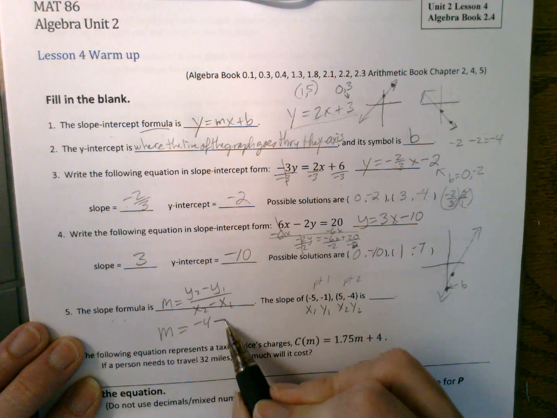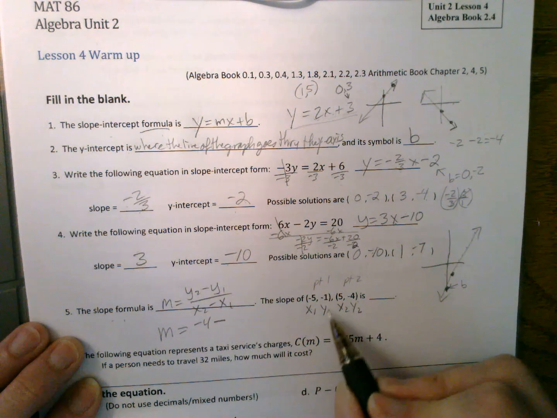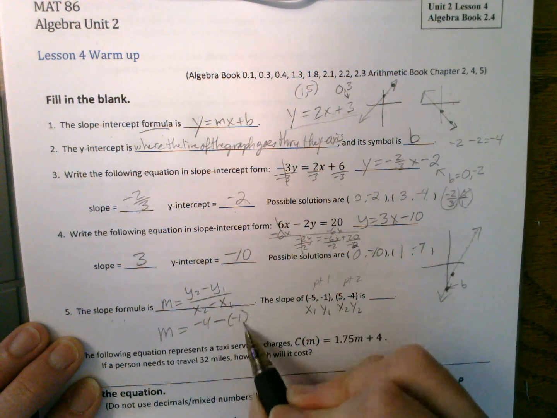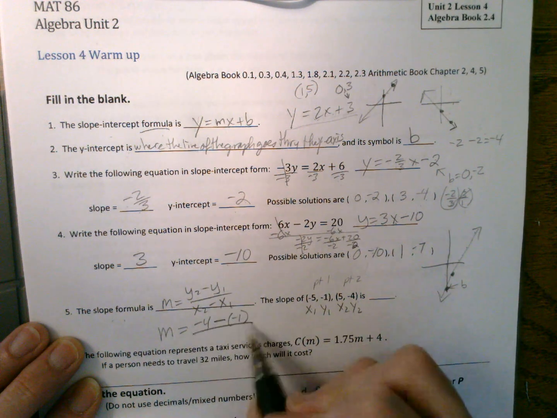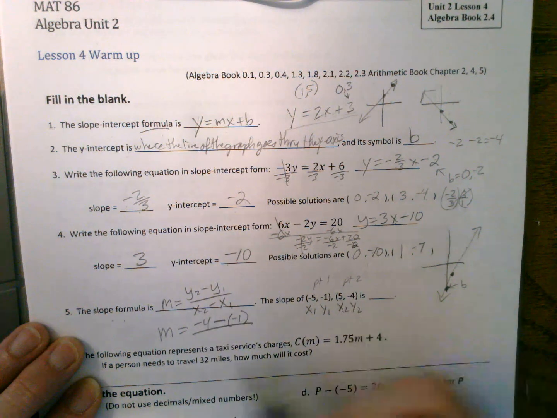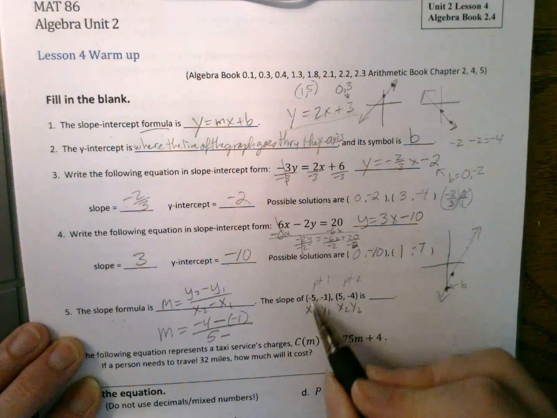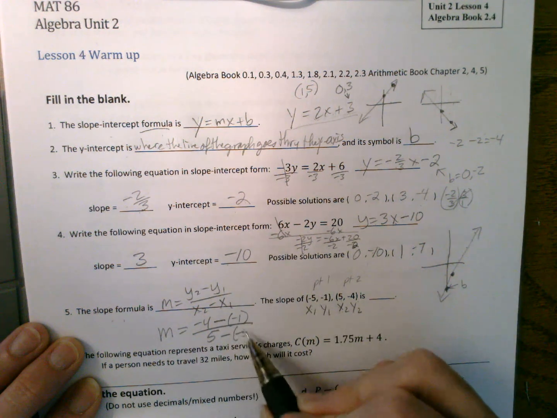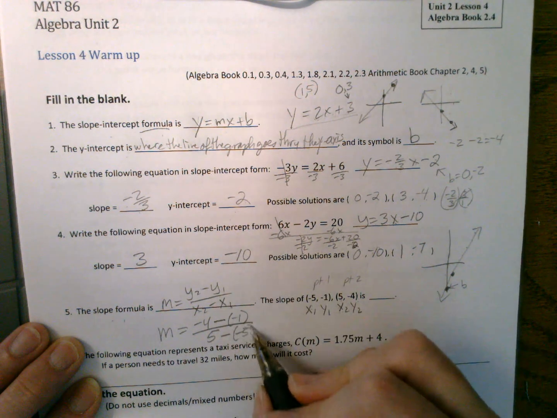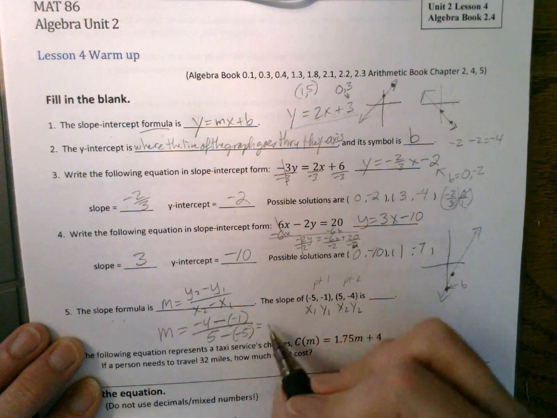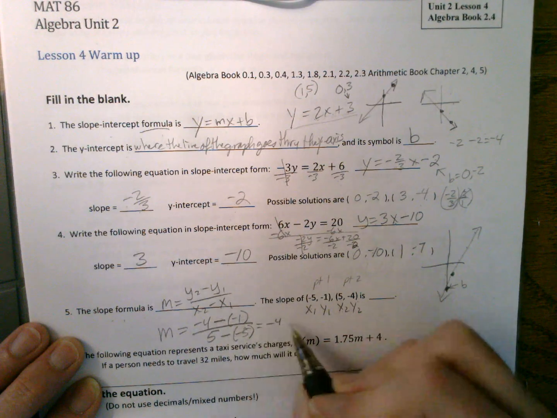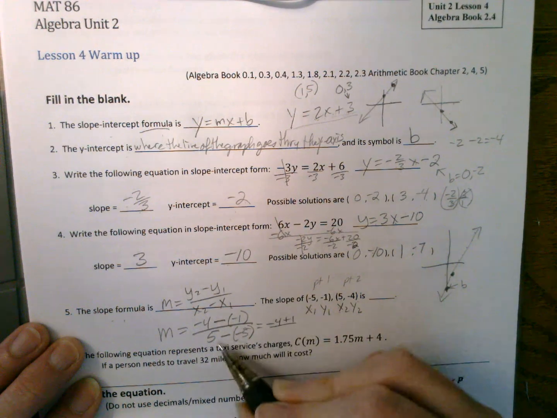Then a minus from the formula. And then y1 was also a negative. And then x2 in this case is a positive 5, minus from the formula, and then x1, another negative 5. This is weird looking. Negative 4, and then a double negative turns into a positive.